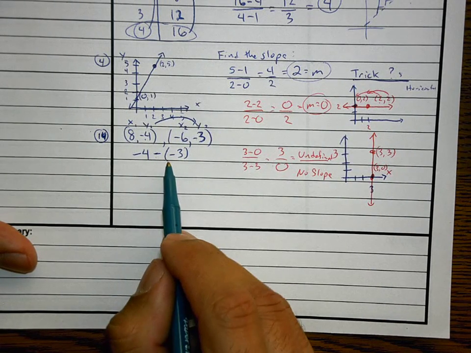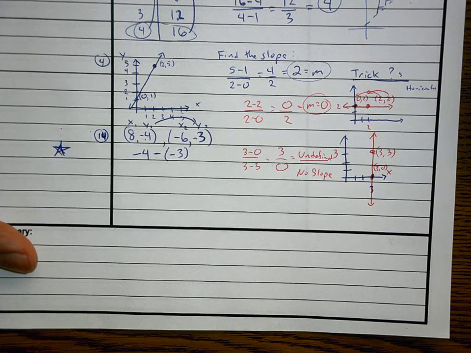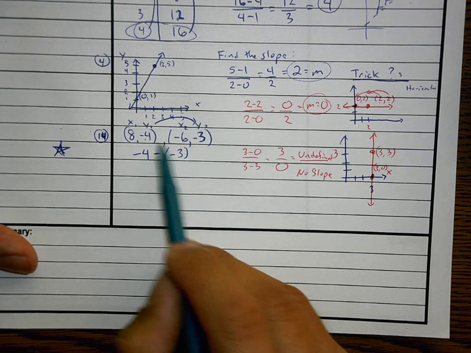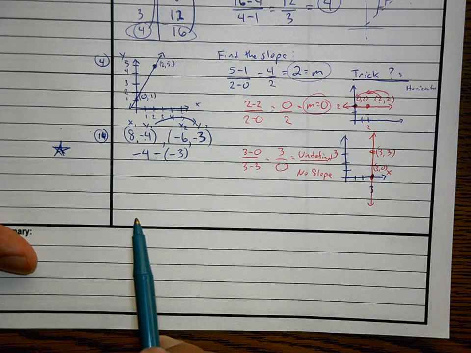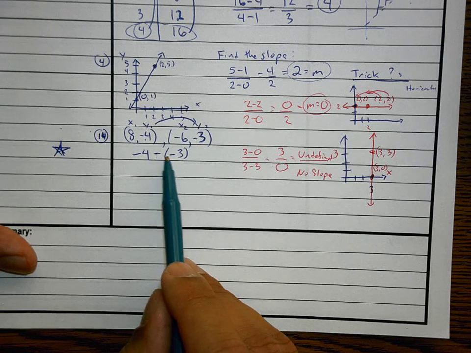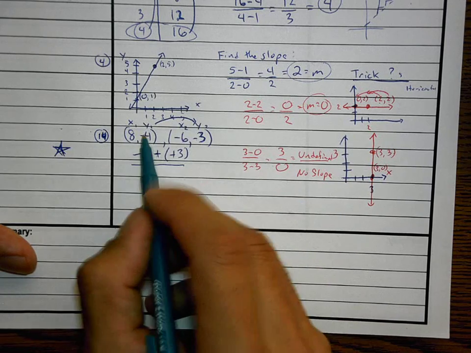This by far is the most missed question. I'm going to put a star next to it. Why do I put a star? Because it's very common that people forget you're subtracting the negative 3. Don't forget you're subtracting negative 3. You're doing the opposite of a negative 3. What is the opposite of a negative 3? Change those to positives, please. Negative times a negative is a positive. Over. I did this way, so now I have to do this way.